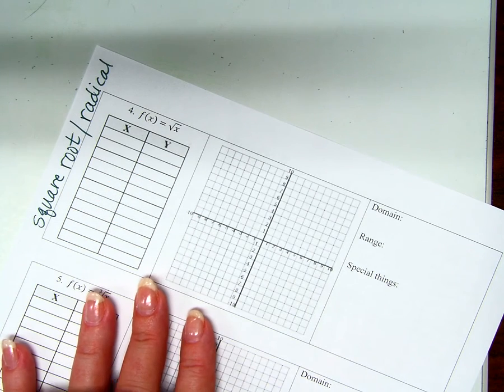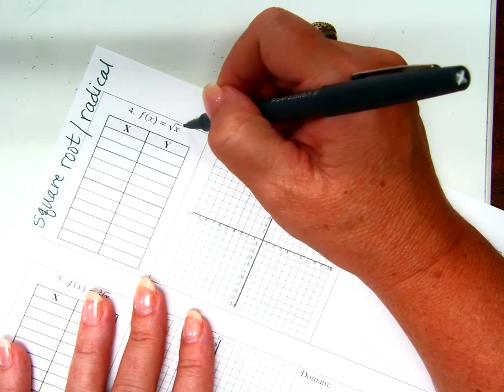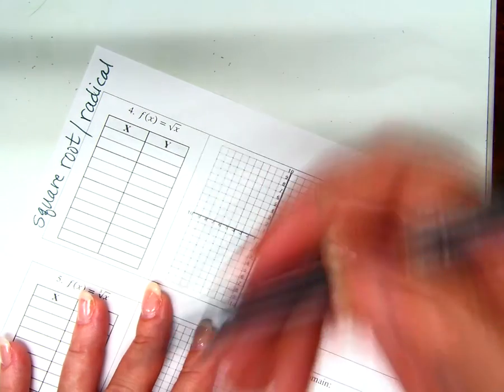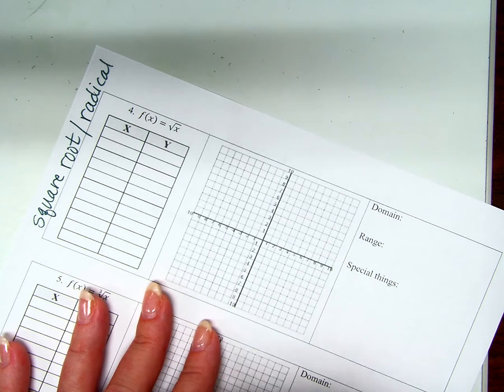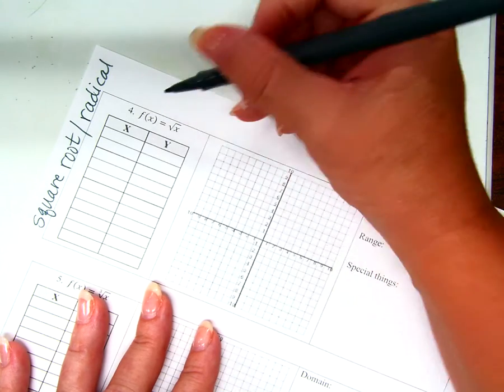Do you know what a radical is? It's just that symbol. That symbol right there is actually called a radical. Now, we also call it a square root because that's what we most often use it as. But I just wanted you to know both names.